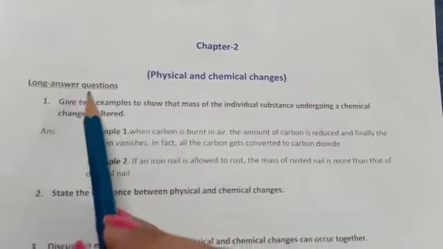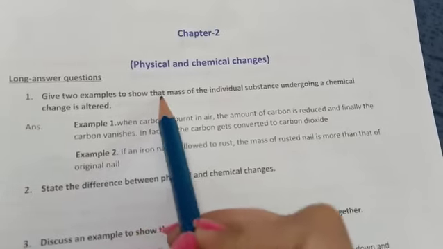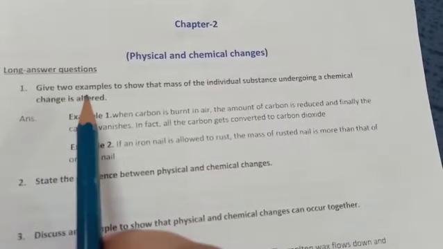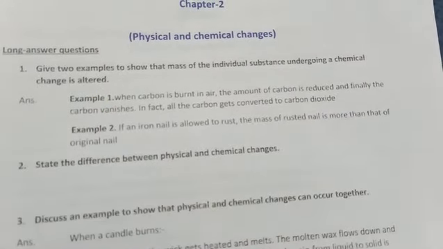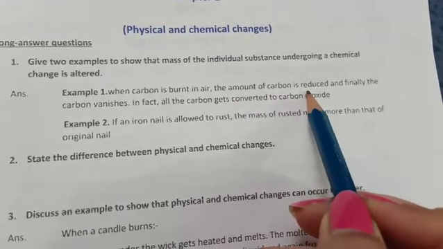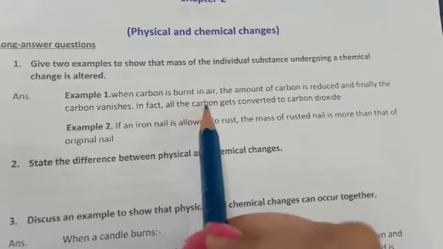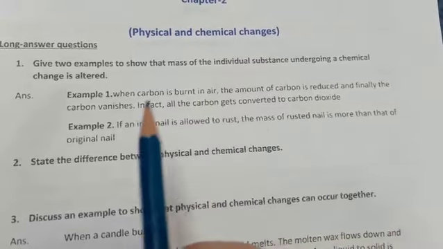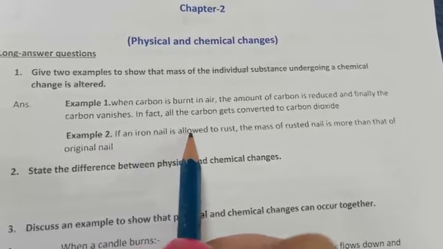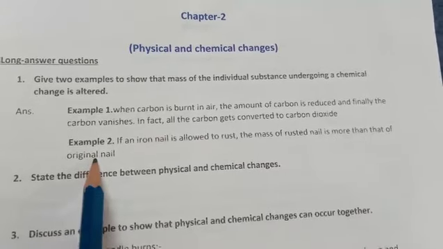Next we have long answer questions. First question, give two examples to show that mass of the individual substance undergoing a chemical change is altered. Example number 1, when carbon is burnt in air, the amount of carbon is reduced and finally the carbon vanishes. In fact, all carbon gets converted to carbon dioxide. Second example, if an iron nail is allowed to rust, the mass of rusted nail is more than that of original nail.